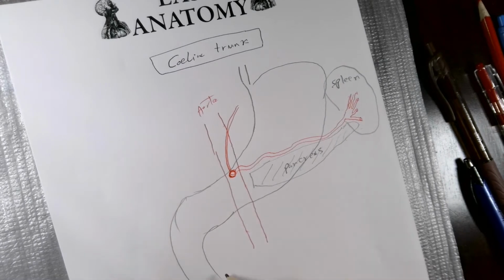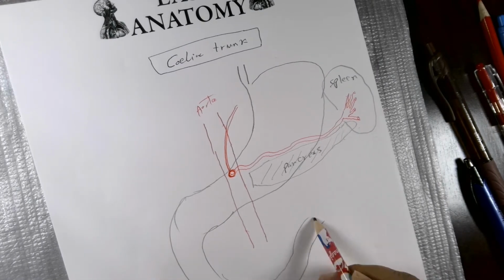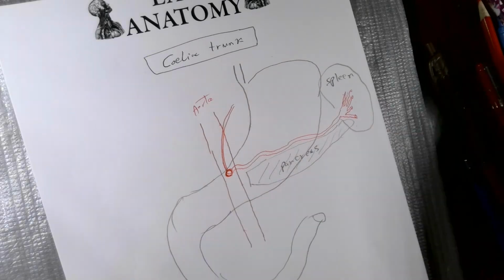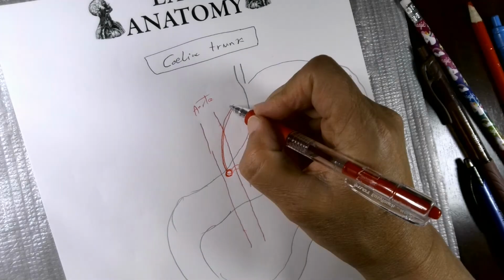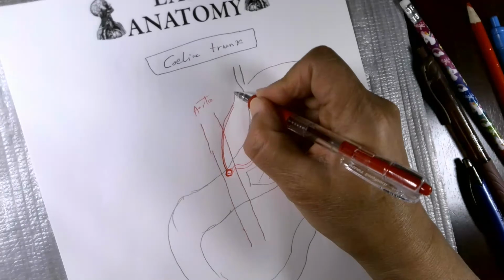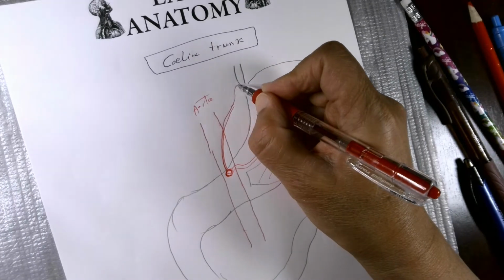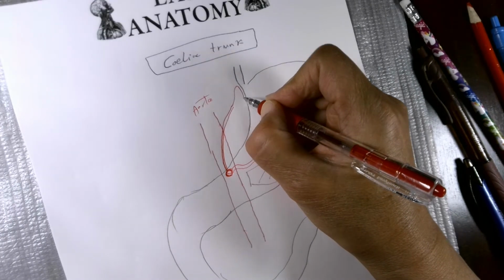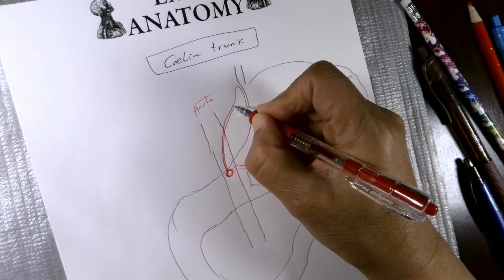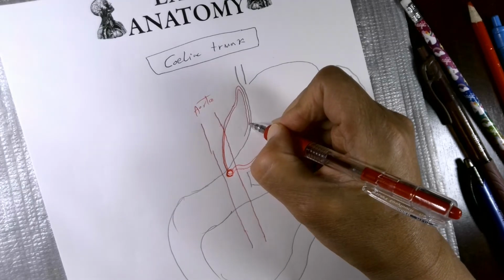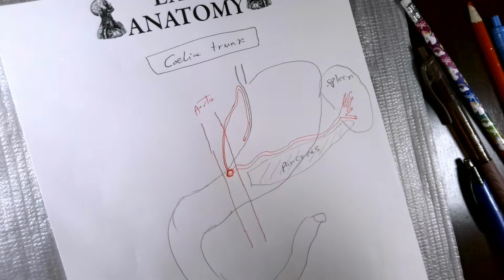And this is the duodenum. So this artery is called the left gastric artery. It's going to ascend until it reaches the lower part of the esophagus, then descend along the lesser curvature of the stomach. So this is the left gastric artery.